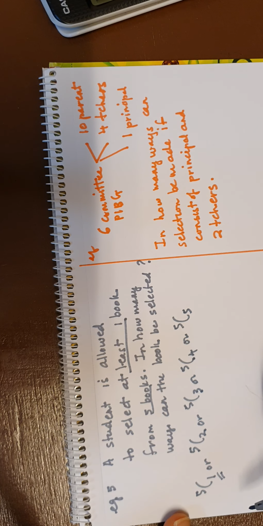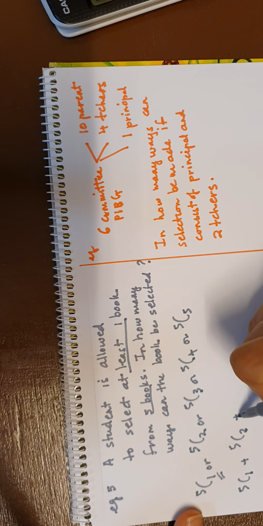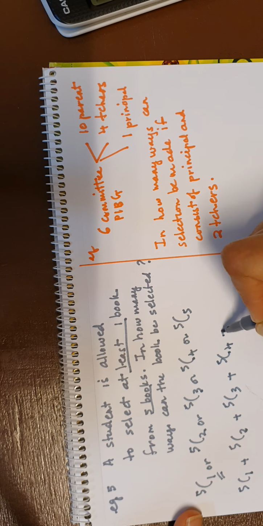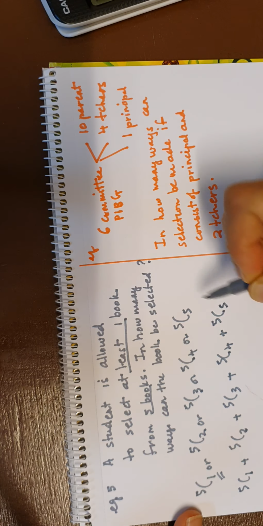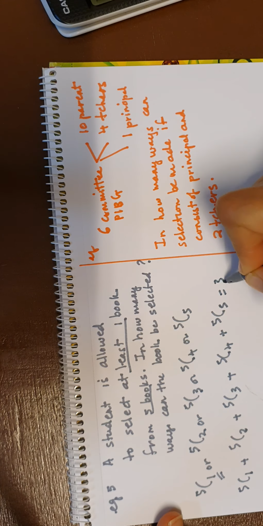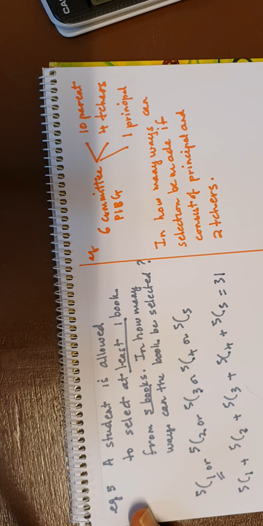The moment I say or, it's an addition. So 5C1 plus 5C2 plus 5C3 plus 5C4 plus 5C5. Add up everything, and the total here should be equal to 31. Please check, is it equal to 31? Your work is to check my answer whether it's correct or not. Go to the next part.